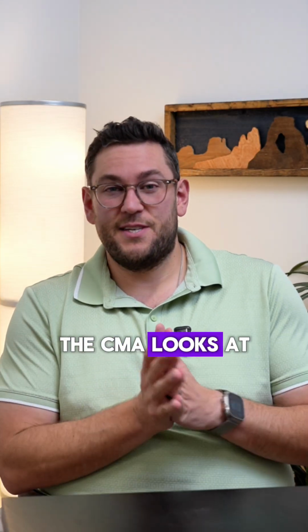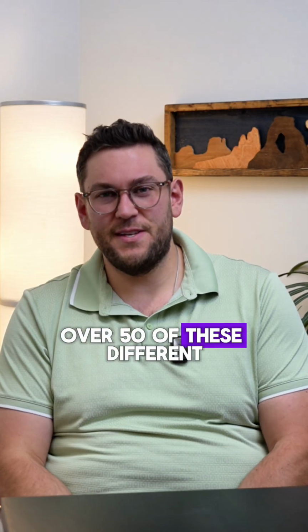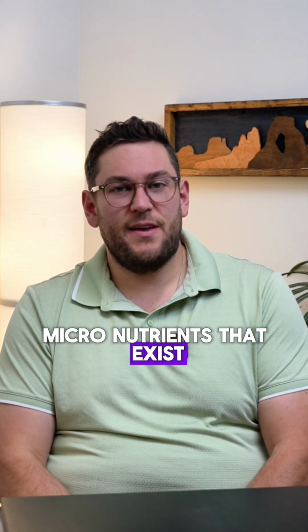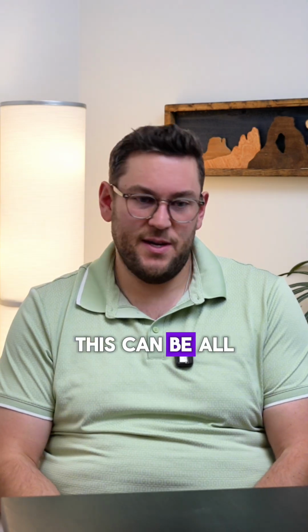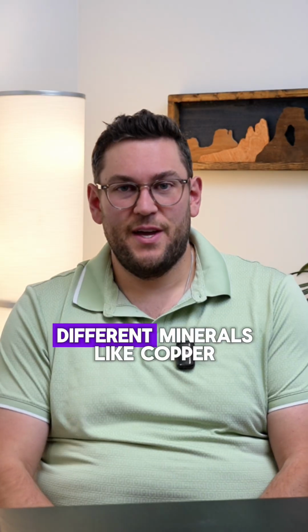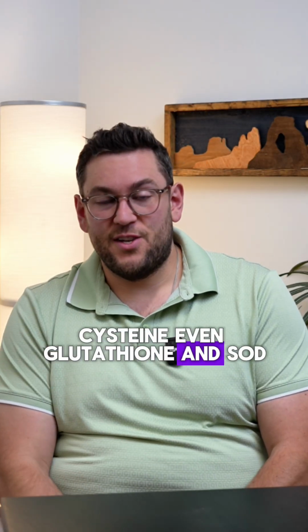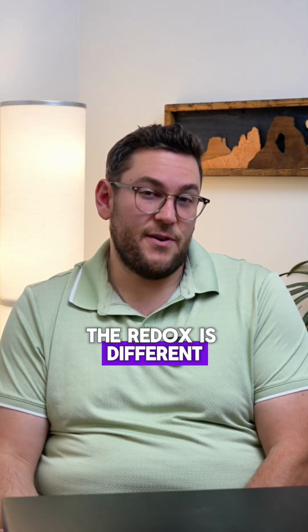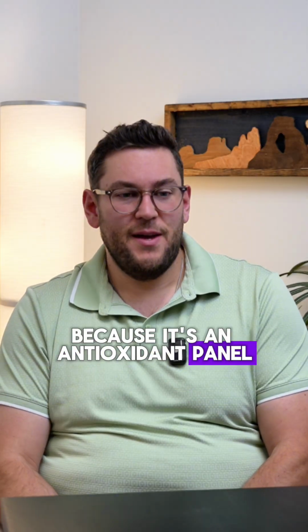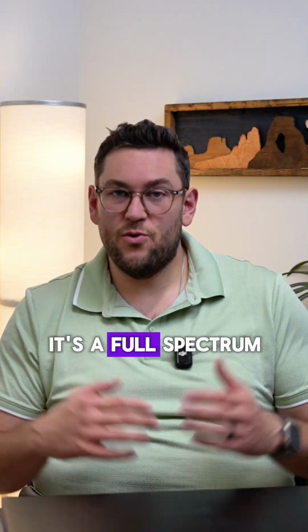The CMA looks at, like I said, vitamins, minerals, and amino acids. Over 50 of these different micronutrients that exist inside of your cells. This can be a whole range of B vitamins, also a couple of different minerals like copper, taurine, all the different amino acids, tyrosine, cysteine, even glutathione and SOD. The Redox is different because it's an antioxidant panel. Different than just the vitamins, minerals, and amino acids, it's a full spectrum panel of antioxidants.